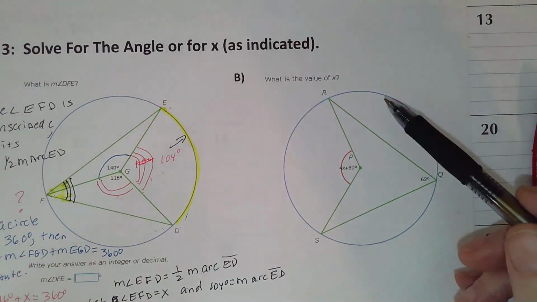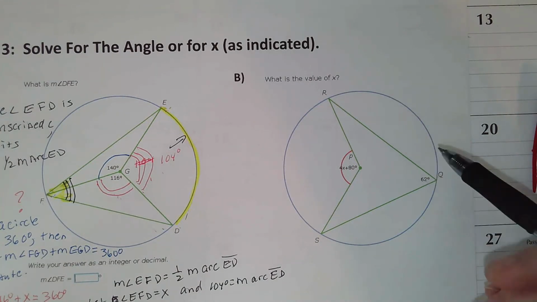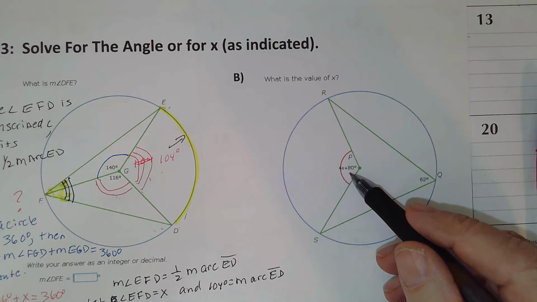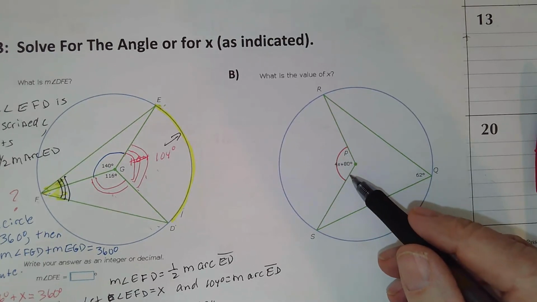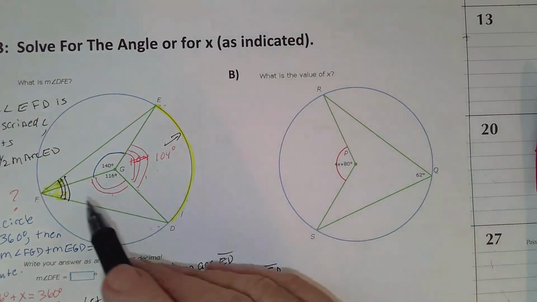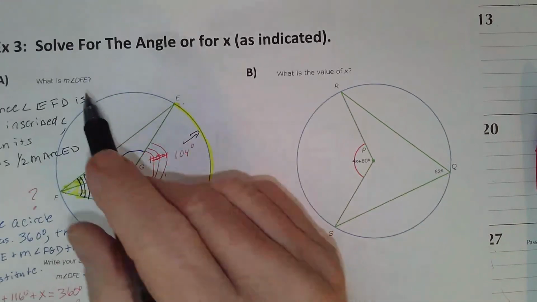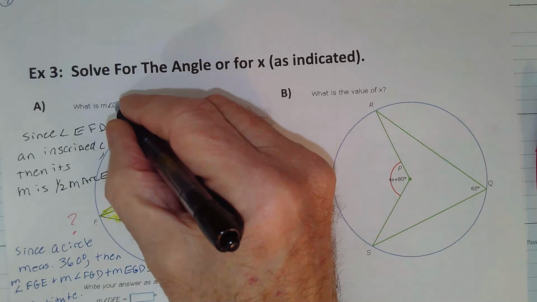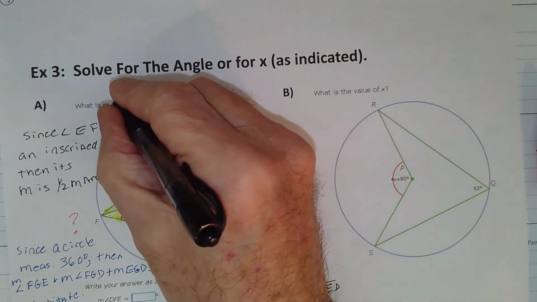All right. What is the value of X again? So now this is a little different. Here they want to know what X is, but they don't want to know what the measure of the angle is. Over here they wanted the measure of the angle. They call it DFE, and I wrote EDF. Pardon me. We'll just change this to EFD. It's just a reversal.